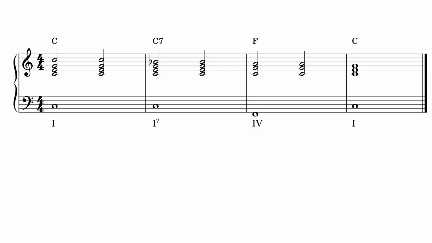I'm Leon Olguin. We're continuing our series on secondary dominants. So let's do a quick review. We have our example here. We are in the key of C major. And you remember we have a second bar where we have a C7 chord.